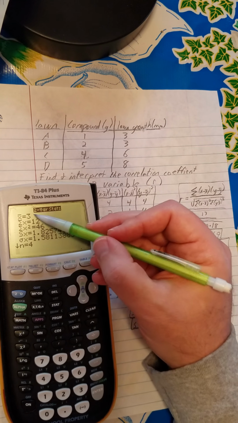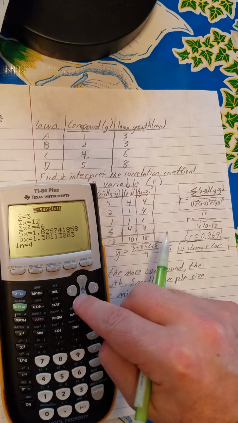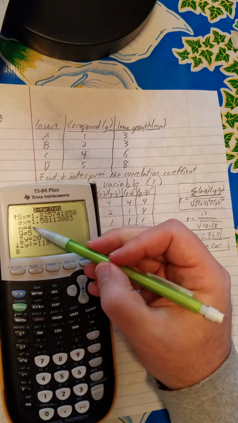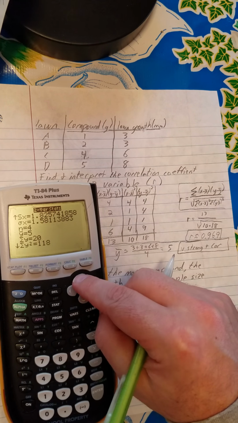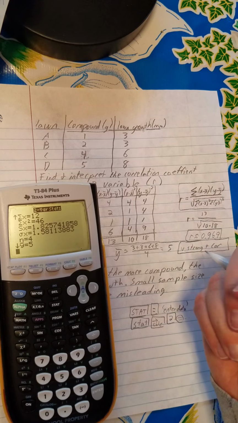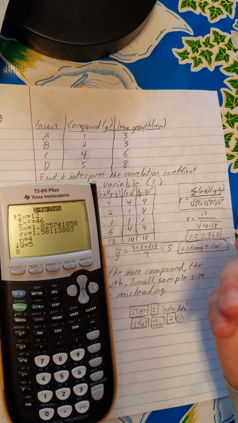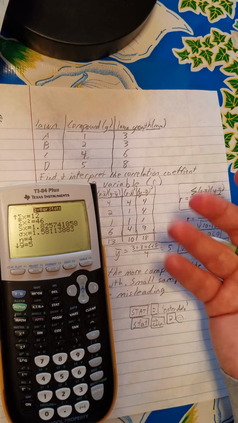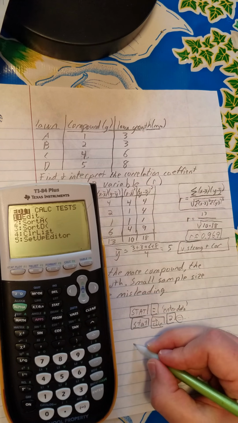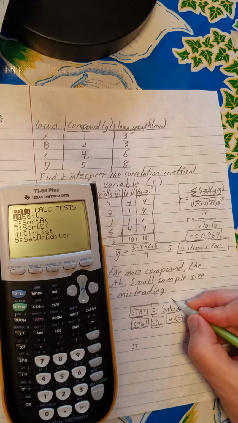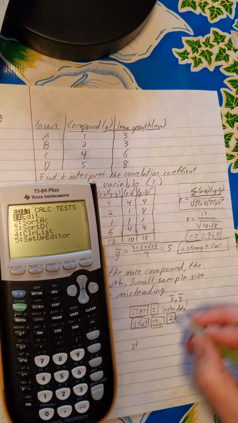And this gives us the mean of x and y. It also gives us the standard deviation if we want that too. To find the correlation, we will go stat. So that was to find the mean.